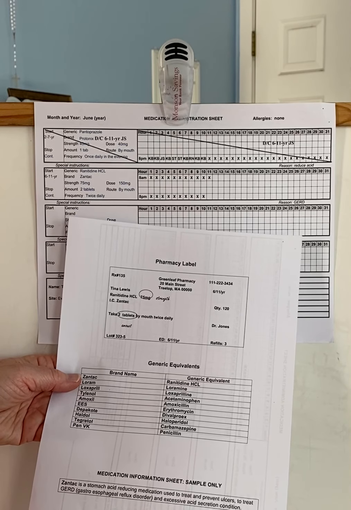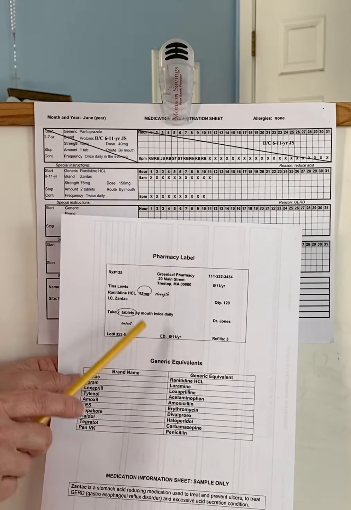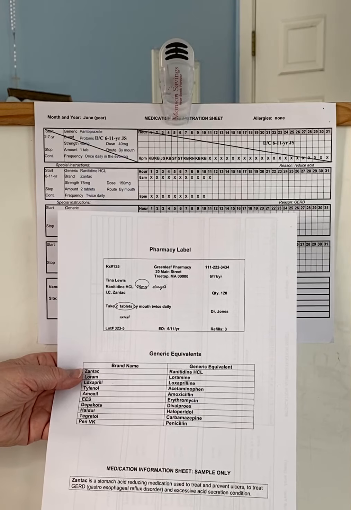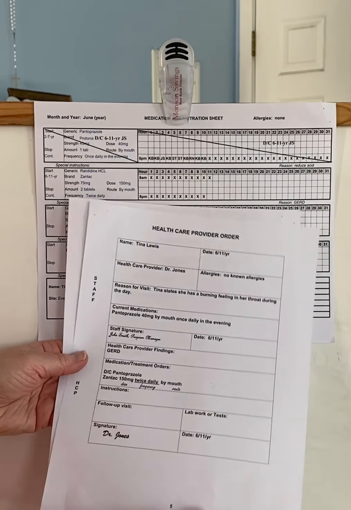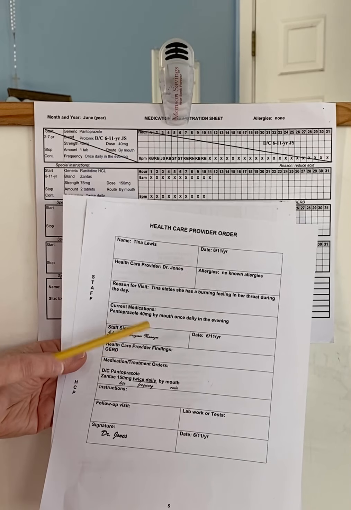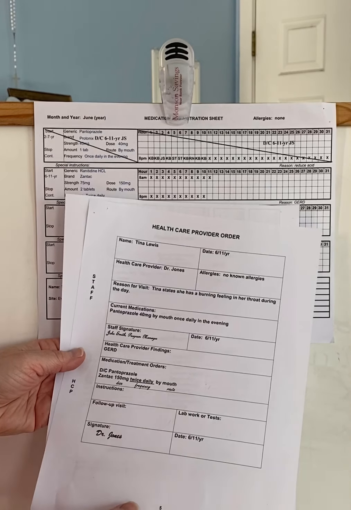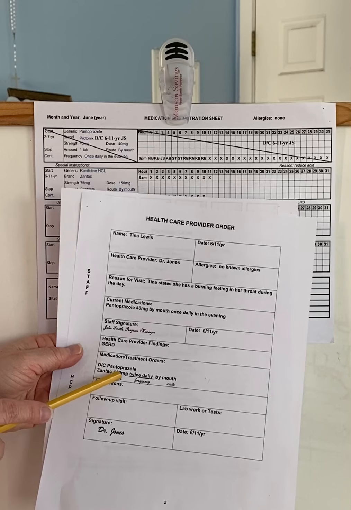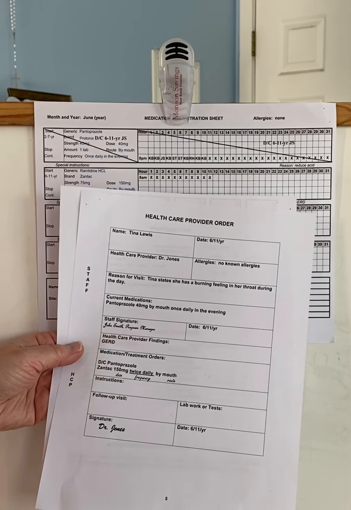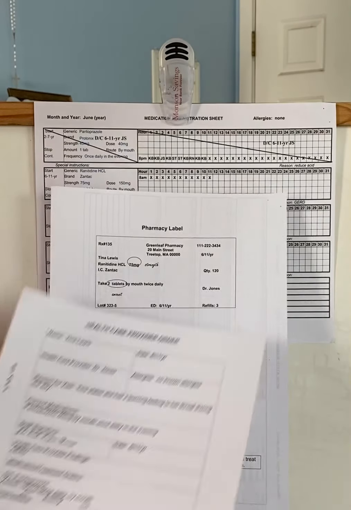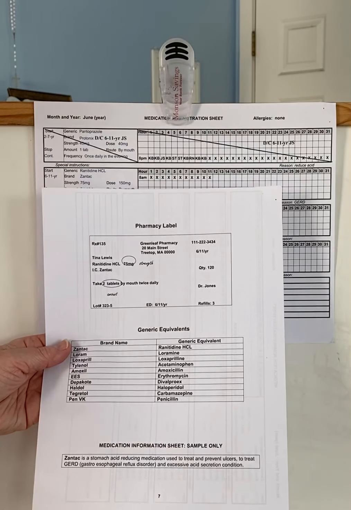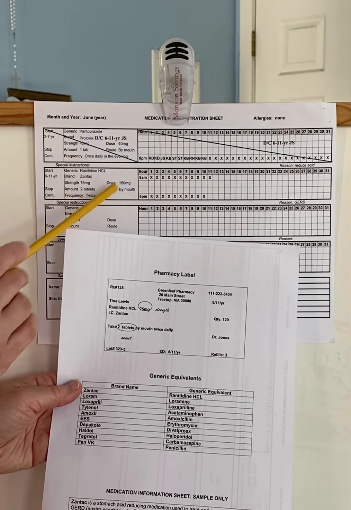That's your dose. Besides doing that in your head, you can also go back to the healthcare provider's order, which says he's giving 150 milligrams twice a day, and that says dose. So in one of these 2 areas you will find everything. All right, so you filled in this.